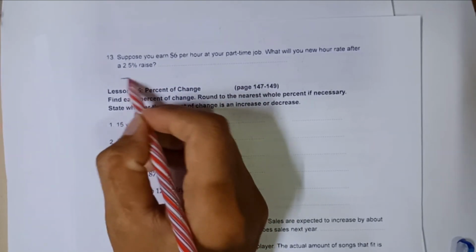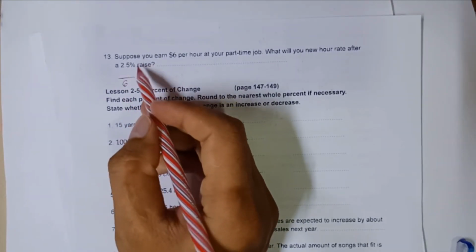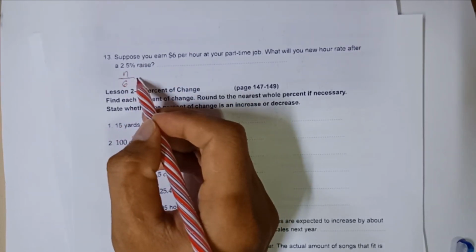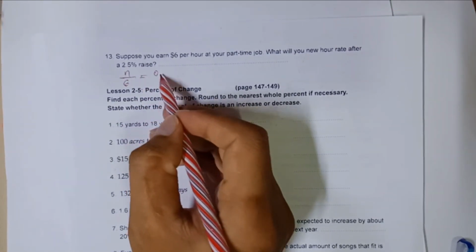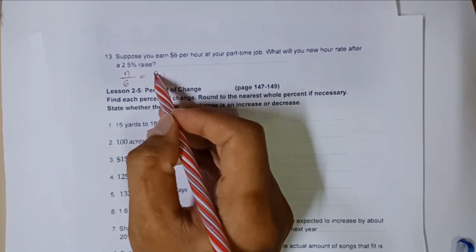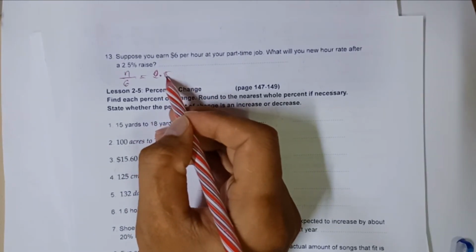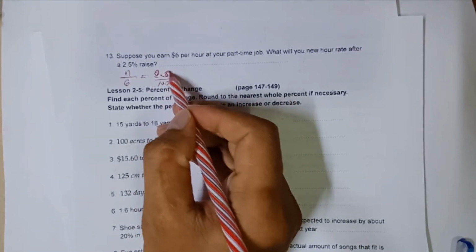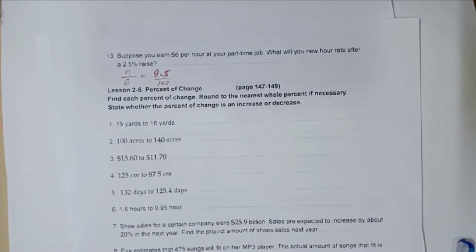So you will have 6 as the denominator and n is missing, which represents the 2.5% of your previous hourly rate.